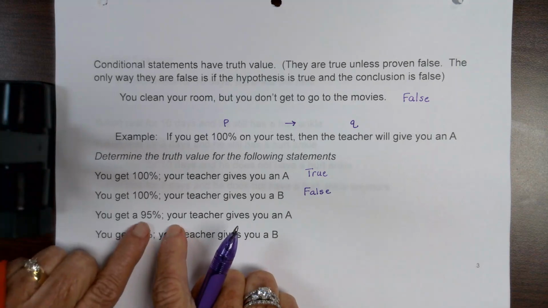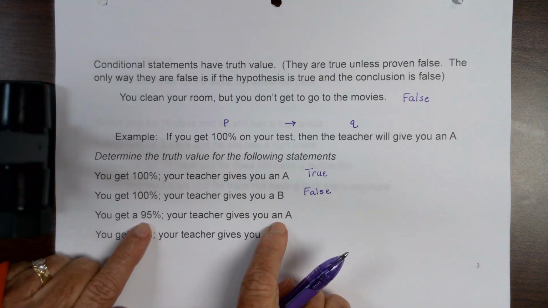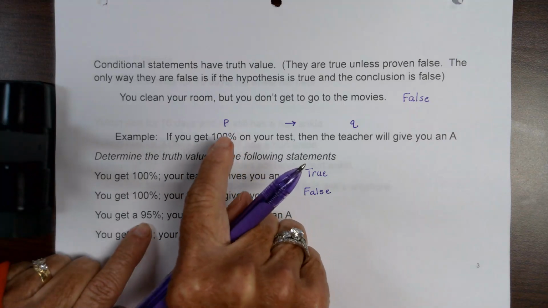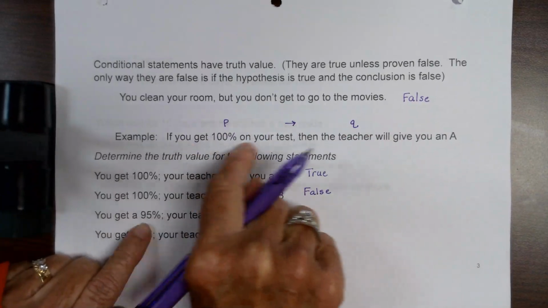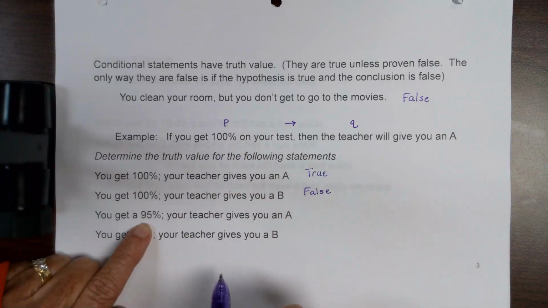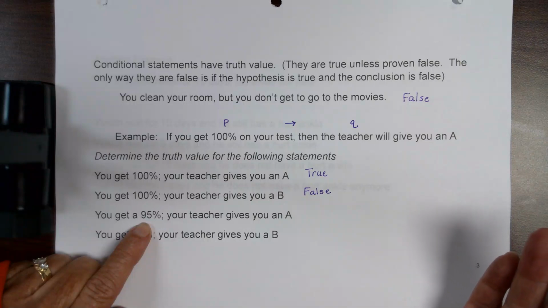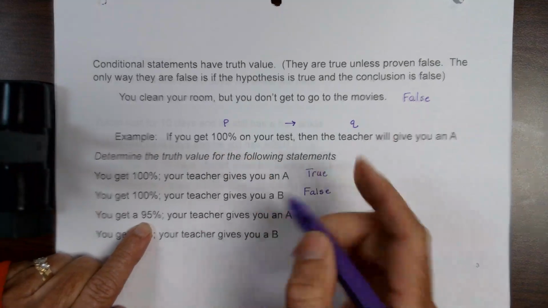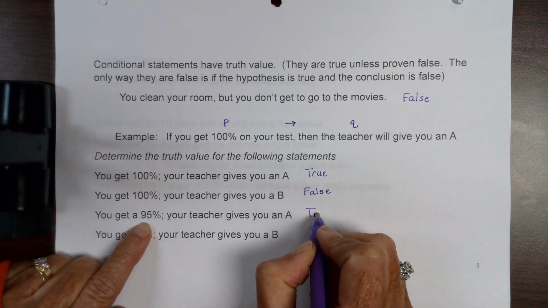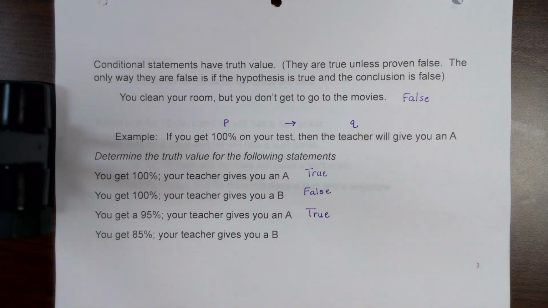You get a 95% on the test, and your teacher gives you an A. Well, the truth of the matter is that isn't supported by this hypothesis, because this says you had to get 100%. Nowhere up here does it say what happens when you get 95%. So therefore, you can't prove it wrong, so it's still true. It doesn't tell me up here what happens when I get 95%. So we're going to assume that that's still true.